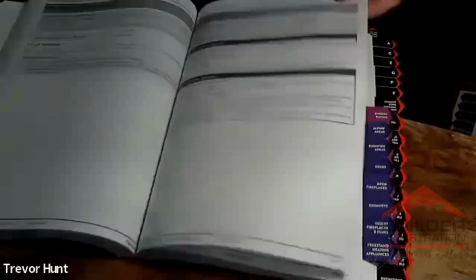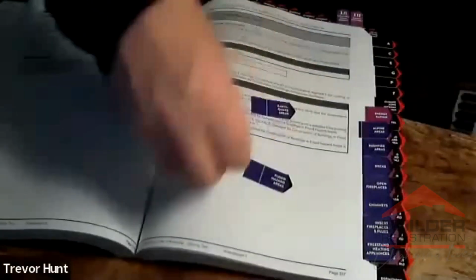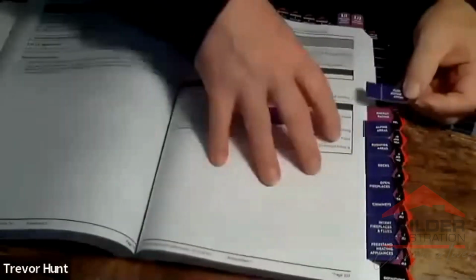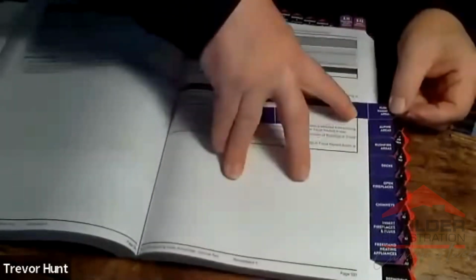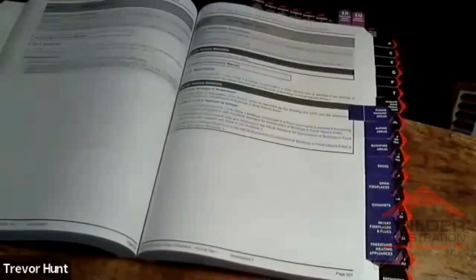Then on 337, we're putting in flood hazard areas and earthquake areas. So flood hazard areas and earthquake areas, both on page 337. So flood hazard areas. And earthquake areas.